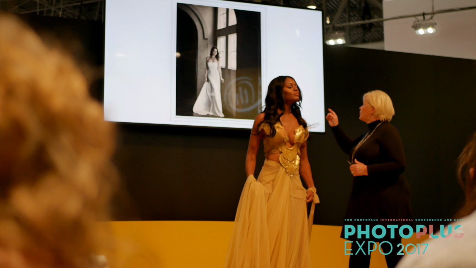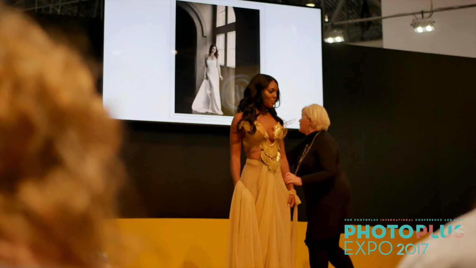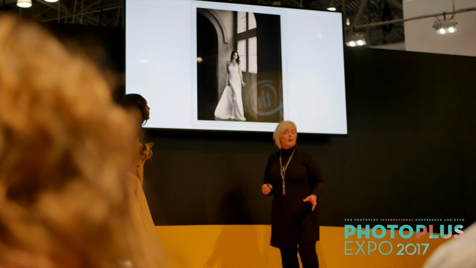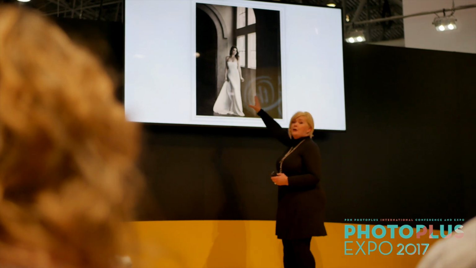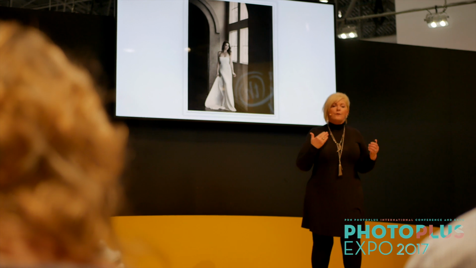Because if you look at the picture that's up on the screen, first of all, you notice we have that nice shadow. Hang on, let me move right over there for just a second. This shadow right here is really critical. That's what helps us to have dimensionality. The shadow underneath her bust line gives her bust line shape.